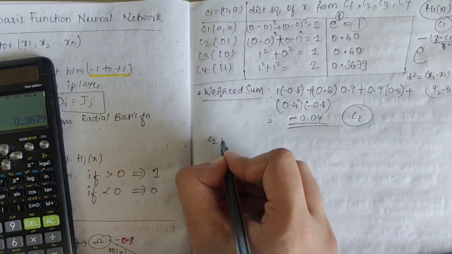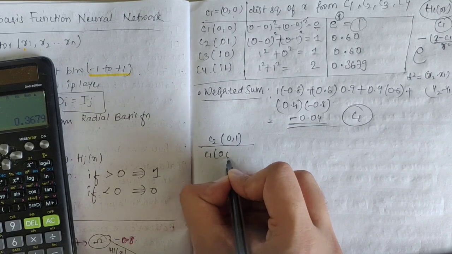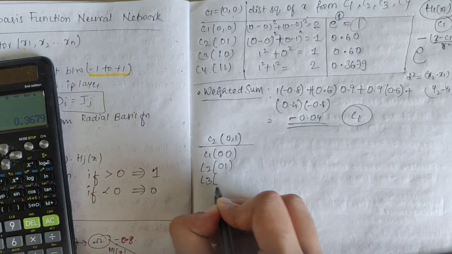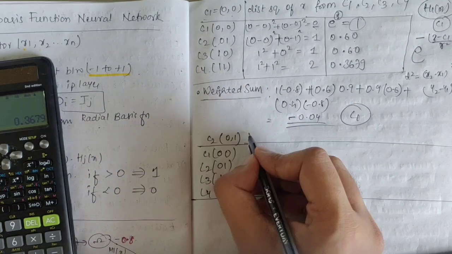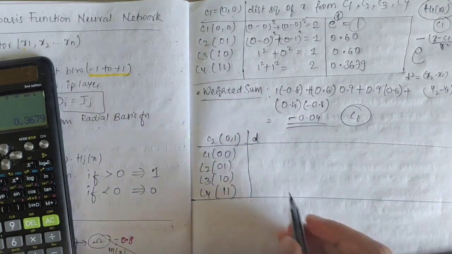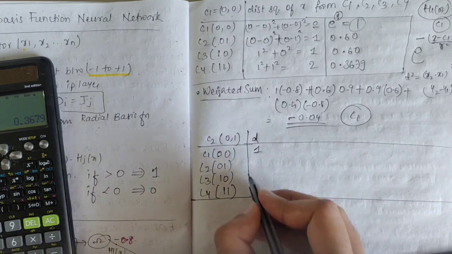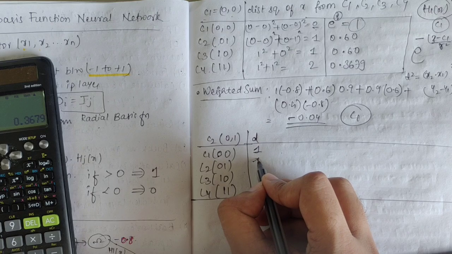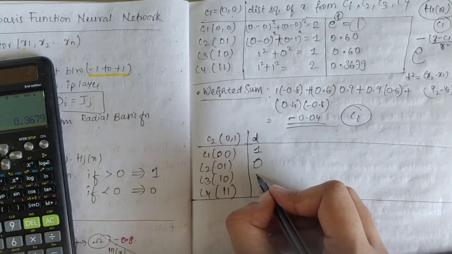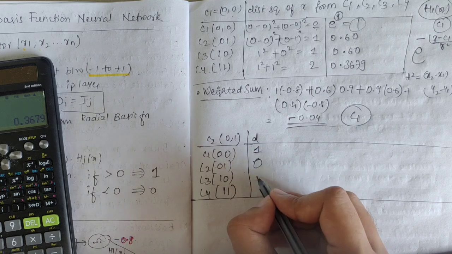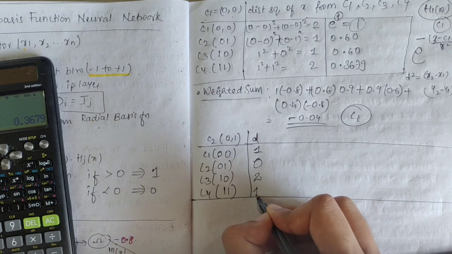C1. Next for C2, I'll consider 0 and 1. Here I'll write C1 as 0, 0, C2 as 0, 1, C3 as 1, 0, and C4 as 1, 1. I'll quickly write the values for this. Writing the distance here, 0 minus 0 is 0, 0 minus 1 is 1 square, I got the value as 1 here. Again 0 minus 0, 1 minus 0 is 1, 1 minus 1 is 0. Here 1 minus 0 is 1 and 0 minus 1 is 1, so I get 2 here, and here I have 1 minus 0 is 1 and 1 minus 1 is 0, so 1 here.